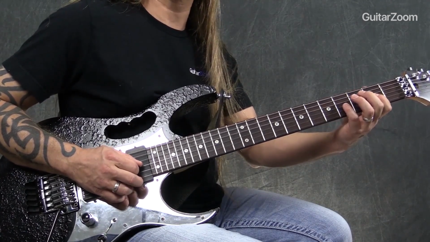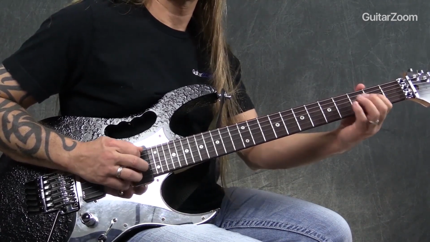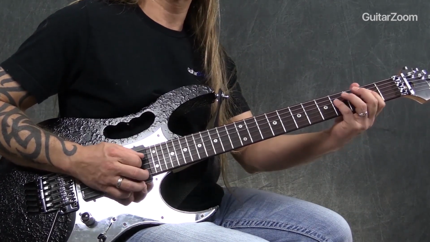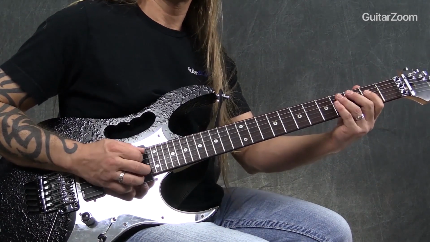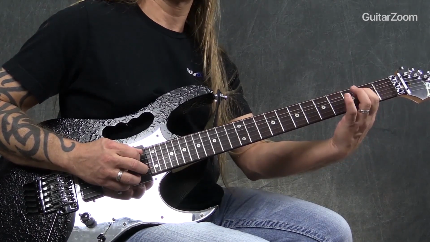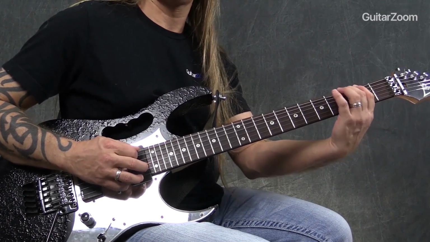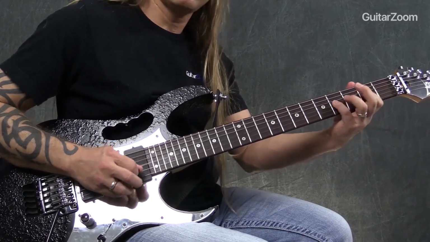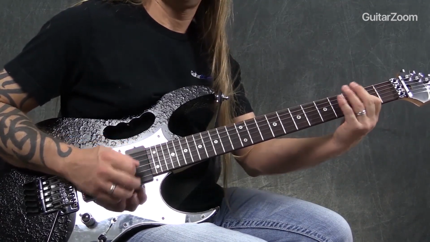And then he goes back to the third string and finishes it off. So he's going 4-2-0, 4-2-0 on the fourth string, then 3-2-0 on the fifth string, and 3-2-0 on the sixth string. So it's just a symmetrical pattern, which sounds kind of cool.